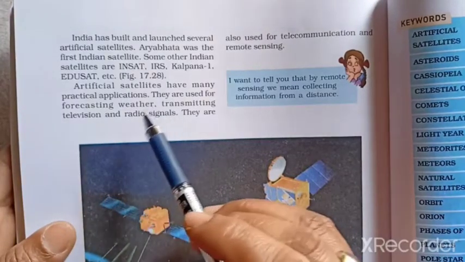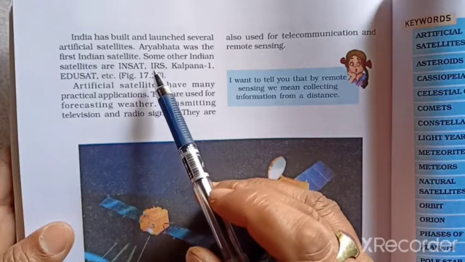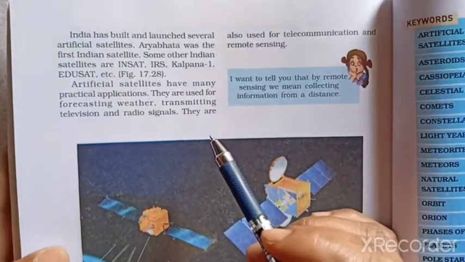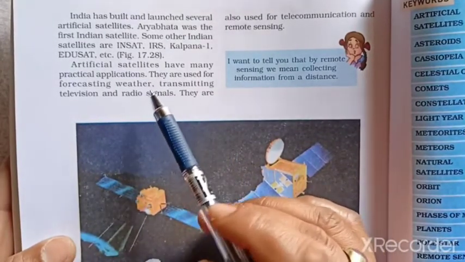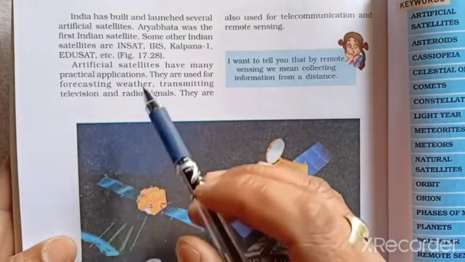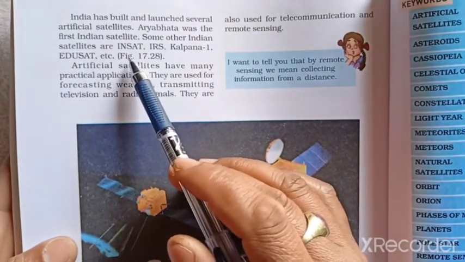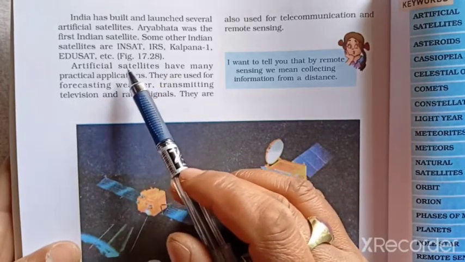So these are the artificial satellites which are launched from the Earth in order to do specific functions. For the Indian nation, these are the satellites: INSAT, IRS, Kalpana-1, EduSat.